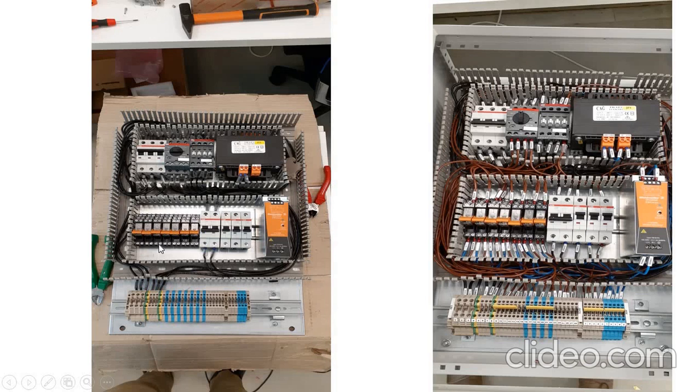All right, so this is to create a better vision of what an electrical panel looks like for those people that don't know much about it. We just have the devices here and the cables and the wiring. This was for a crane motor actually.